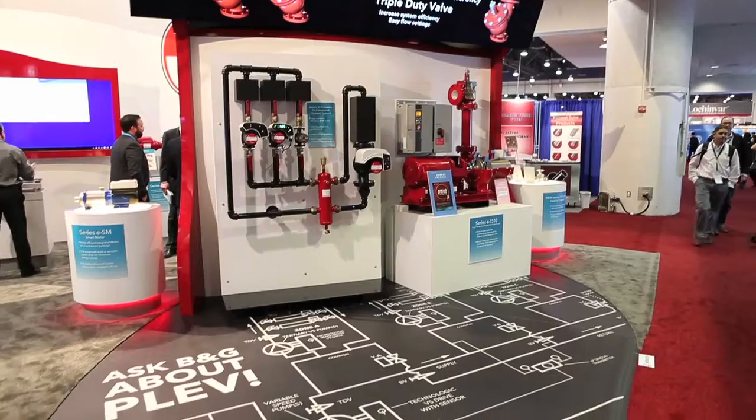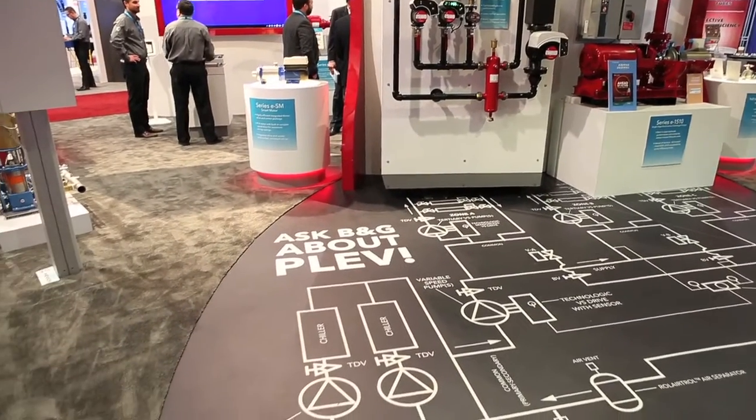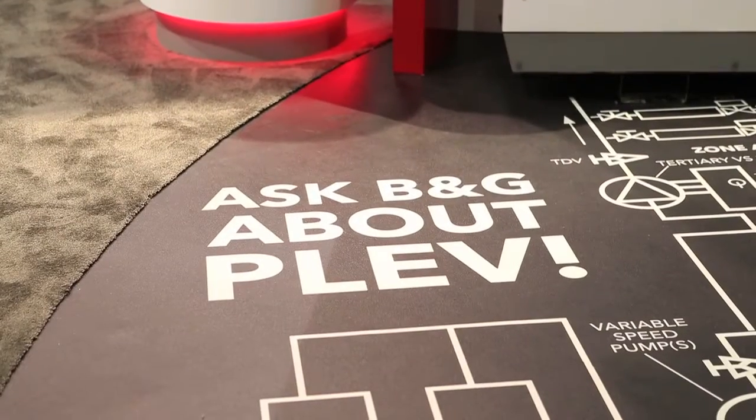So we actually ask them one question when they do this: do you have a load profile that you're going to use when you design your building? If the answer is yes, great, use it. Don't use PLEV. But if it's no, what are you going to use? And we suggest PLEV.